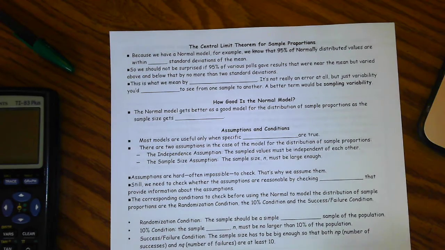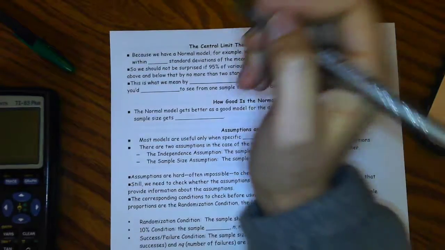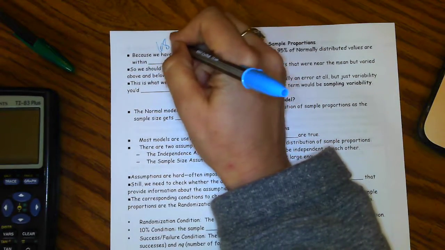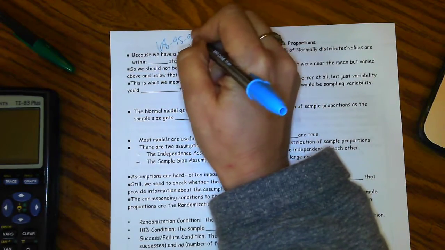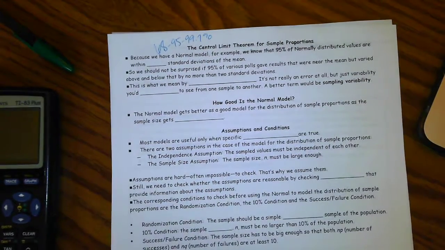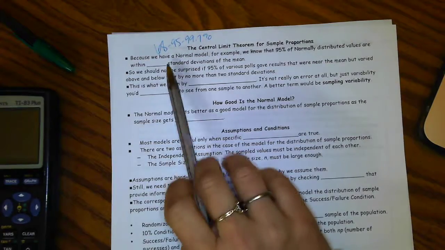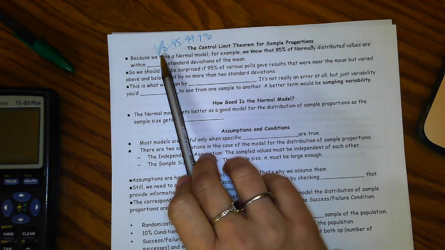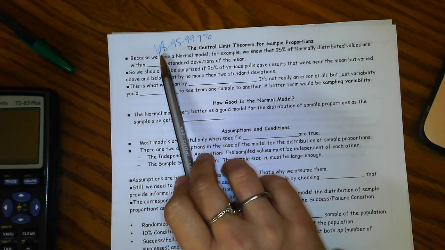All right, so because we now know that we can use a normal model to model these sample proportions, we can now tie in all of the proportions that we know about a normal model. So our easy ones are the 68, 95, 99.7. That's within 1, 2, and 3 standard deviations of the mean. So we would expect 68% of all sample proportions to be within 1 standard deviation of the mean.